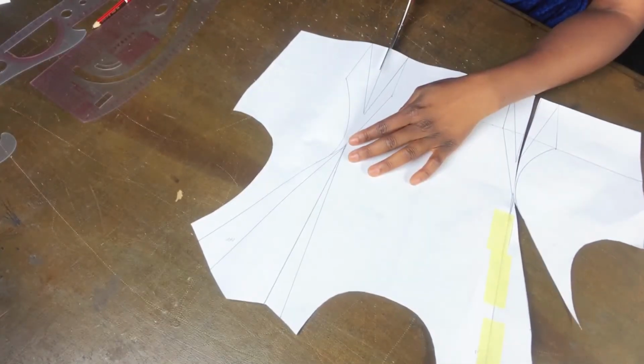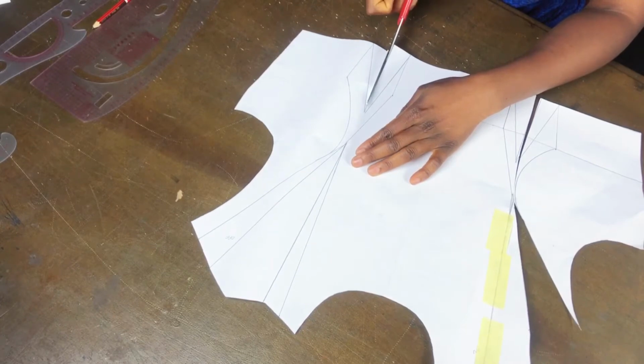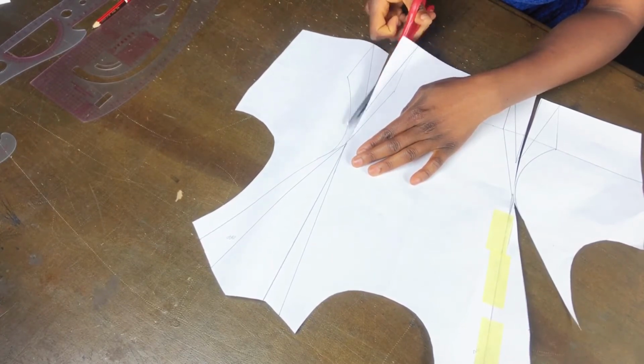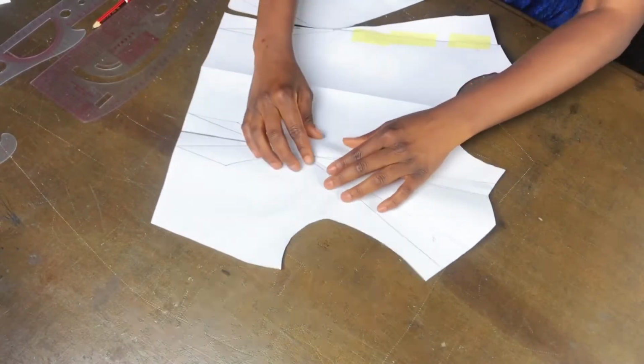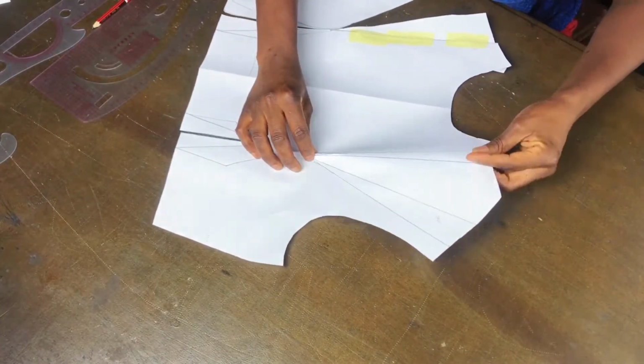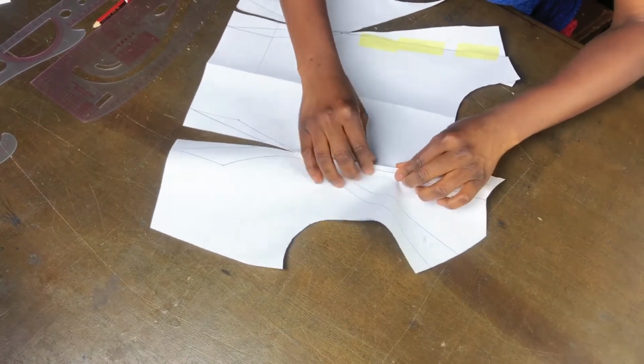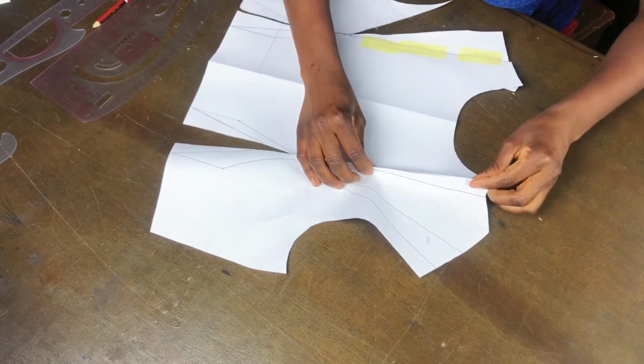Okay, so now I'll need to close this shoulder dart that I just created, and I'm going to just slash from the waistline all the way to point D, and then close the dart, using the tightening lines.